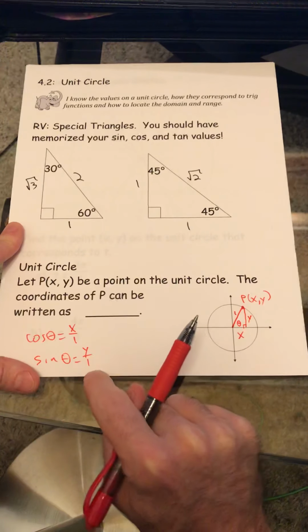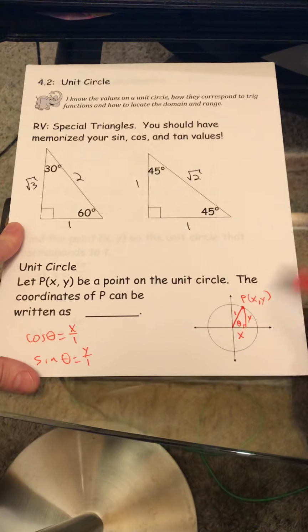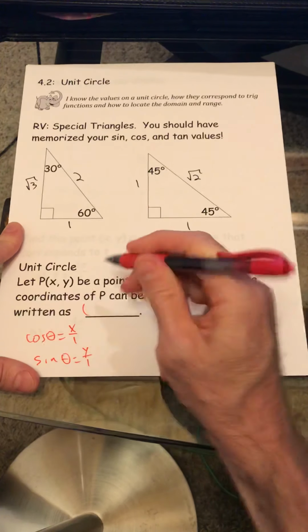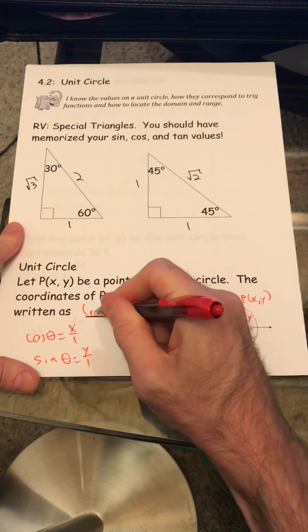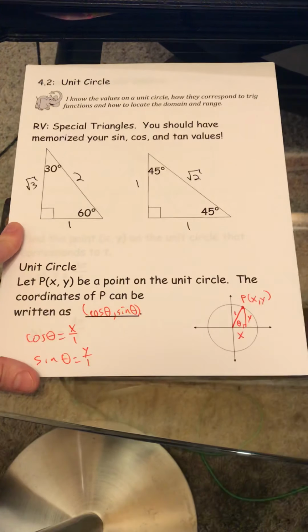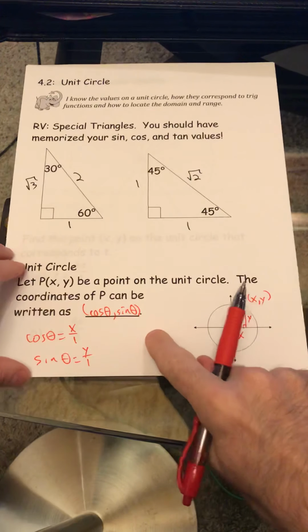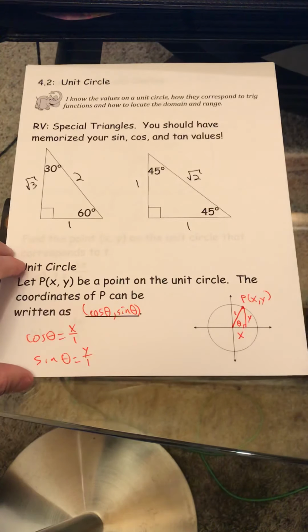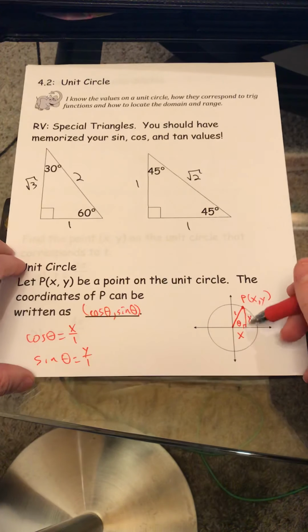Sine of theta is y over 1, or just y. So any point going around the unit circle has coordinates of cosine theta, sine theta. So that's the special right triangles, SOHCAHTOA. Those really aren't based off of triangles. They're truly based off of the unit circle, and you can construct those triangles within the unit circle.